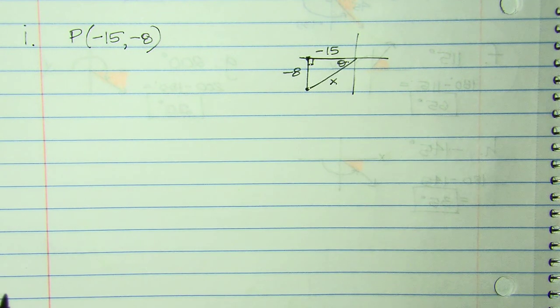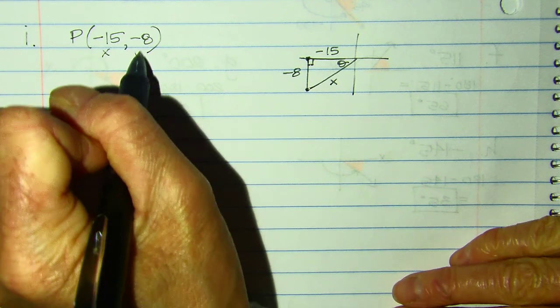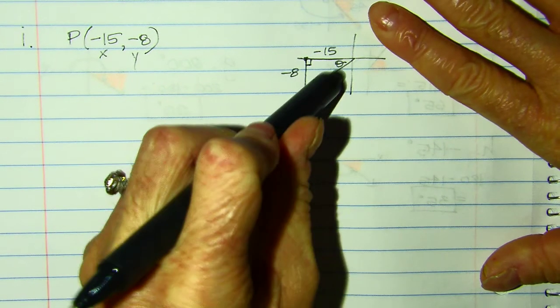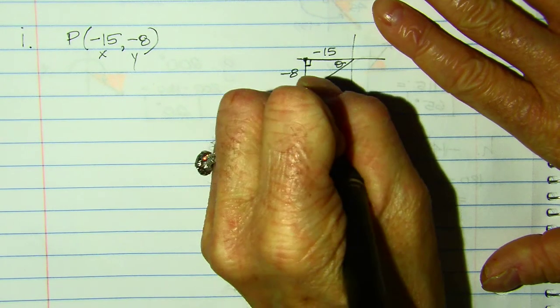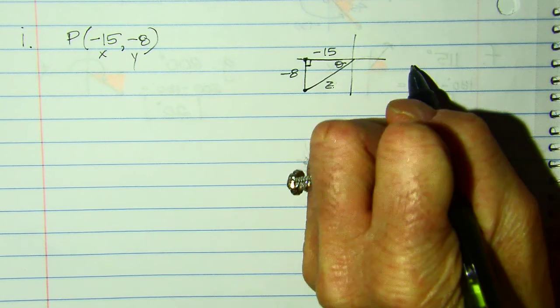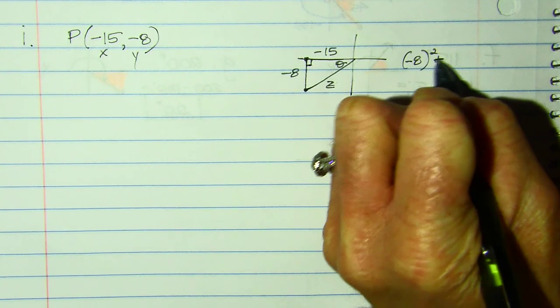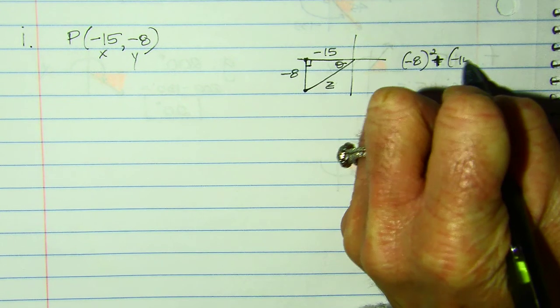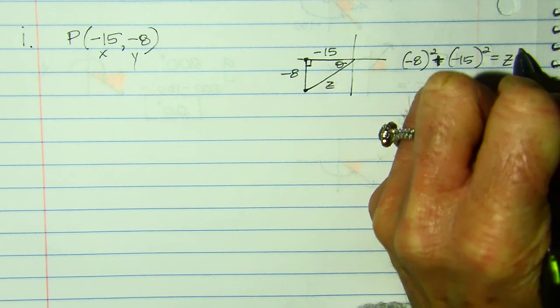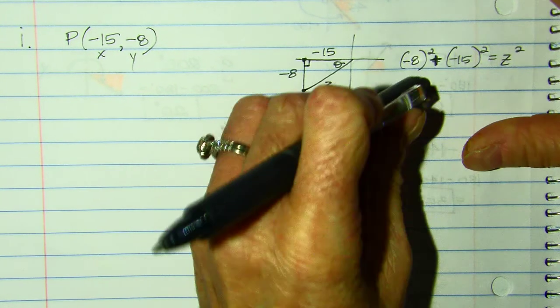Notice I'm still going to have to find my hypotenuse. So we drew a picture. We've got our triangle, right? This is x, this is y. So maybe instead of x right here, I'll use z. So negative 8 squared plus negative 15 squared equals z squared. Now, please, if you mess up right here, I'm just going to cry.